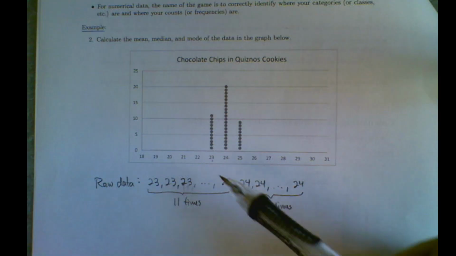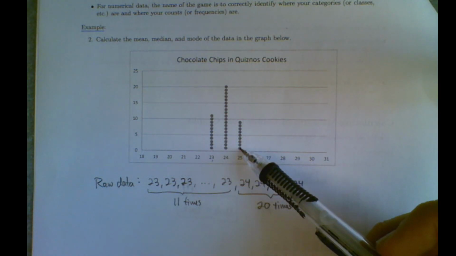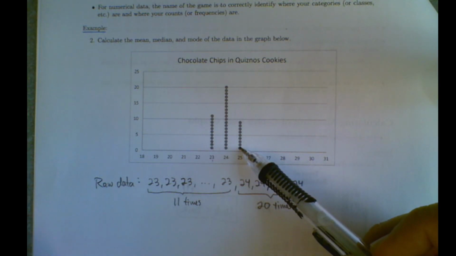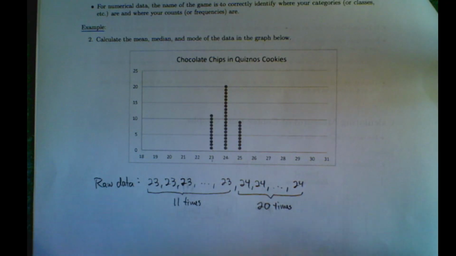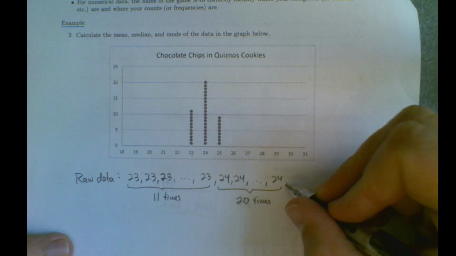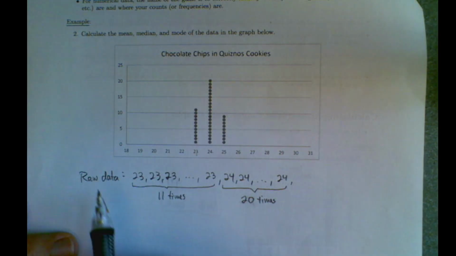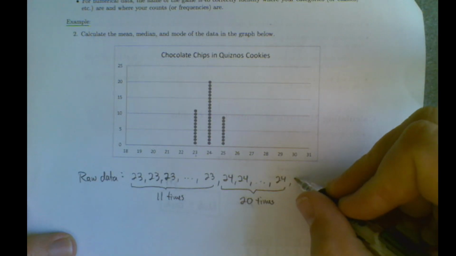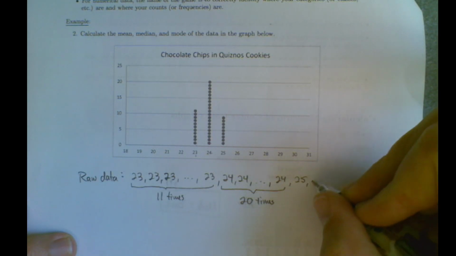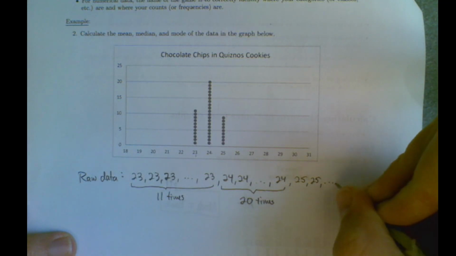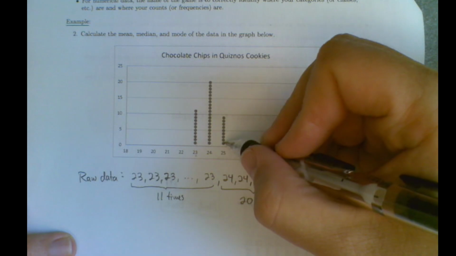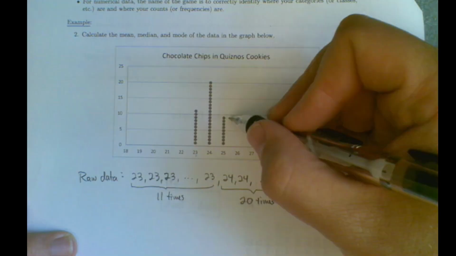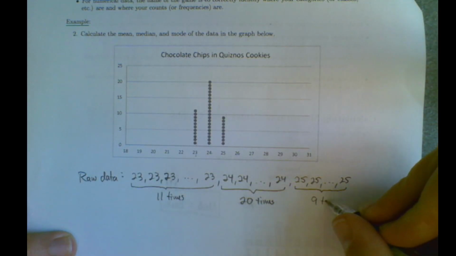And then finally, this cookie has 25 chocolate chips in it, as does this one, and this one, and this one. So again, if I'm trying to list out what my original raw data set looks like, then I would have some cookies with 25 chocolate chips in them. In total, there would have been 9 of those. So 9 times.